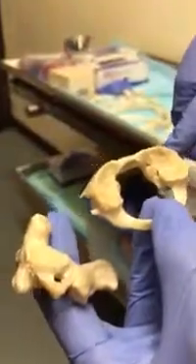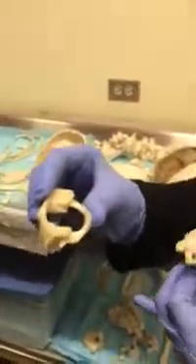So again, on atlas you have the superior articular surfaces, the anterior arch, and the posterior arch. Now these are transverse foramina, but each of them is broken on either side on this particular bone. With atlas, again, this one has no centrum, and there's no spinous process. It's just the anterior arch and posterior arch.